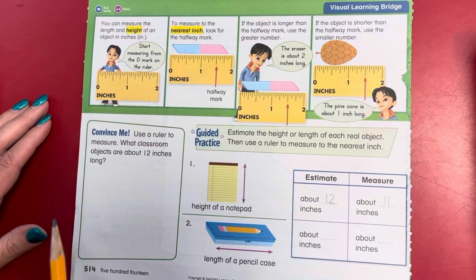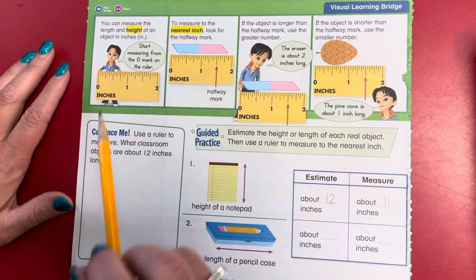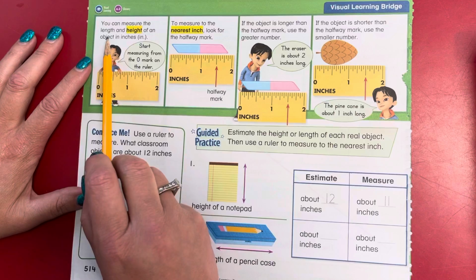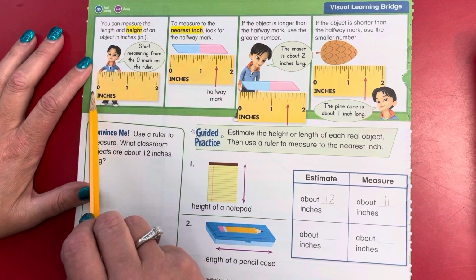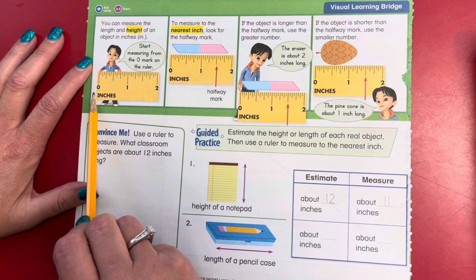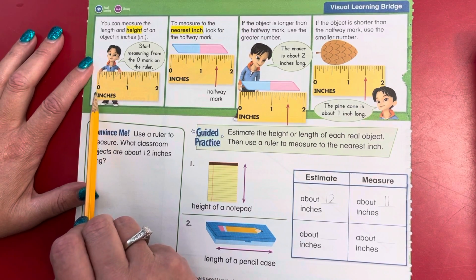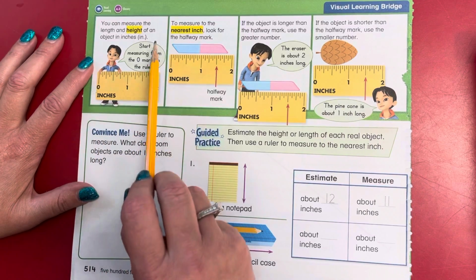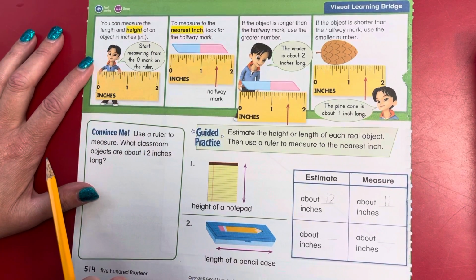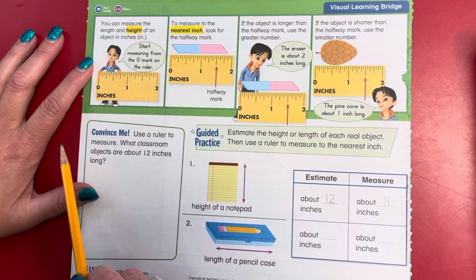We're going to be doing our visual learning bridge. You can measure the length and height of an object in inches. Start measuring from the 0 mark on the ruler. See it on the end? 0 inches, 1, 2. To measure to the nearest inch, look for the halfway mark.